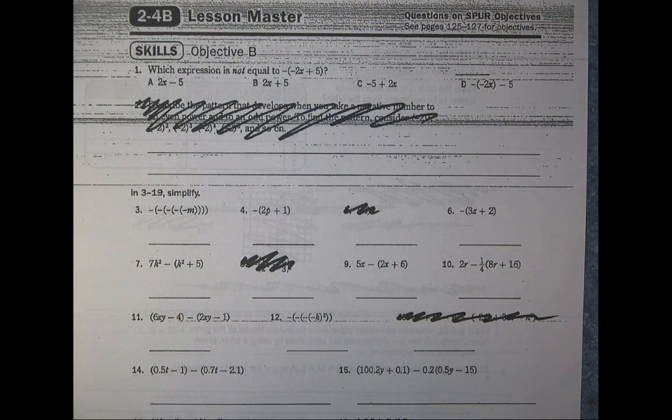This is a review packet for the quiz for 2.4 to 2.8 in your algebra textbook.